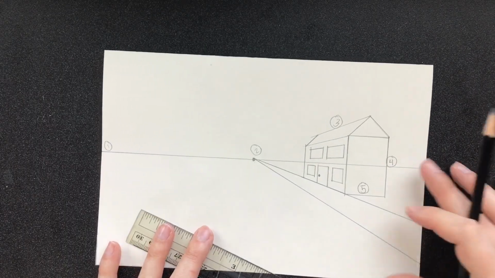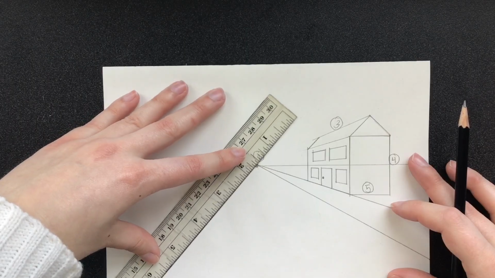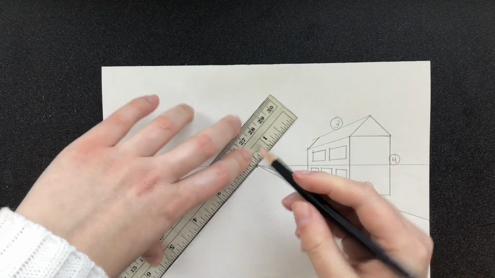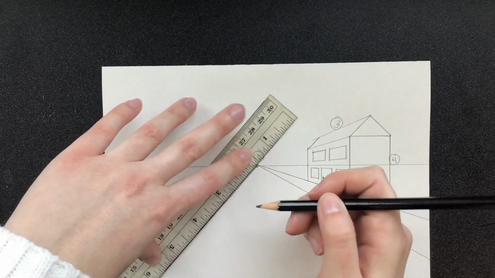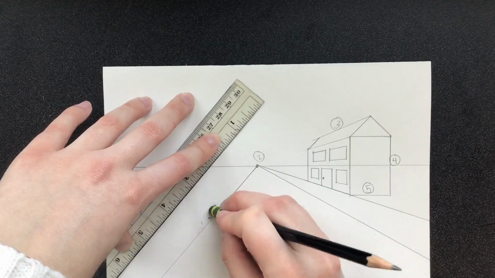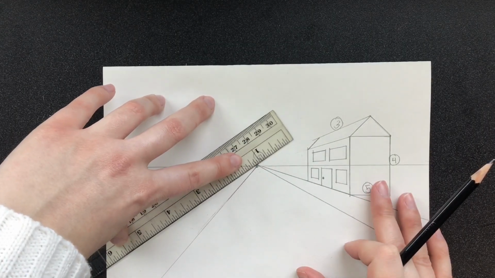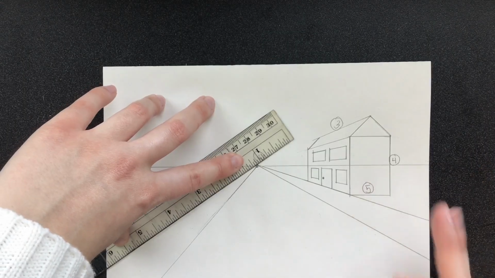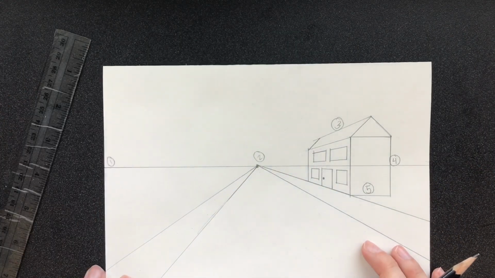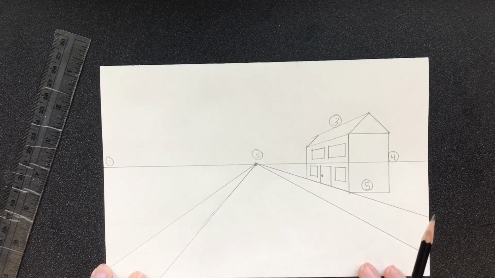This will become our sidewalk in a little bit. Then we're gonna do the same thing to the other side, just going the other way, using the vanishing point, drawing our line, and then doing it one more time to add the sidewalk on the other side of the road. So now we have our 2 sidewalks, and this will be our road here.